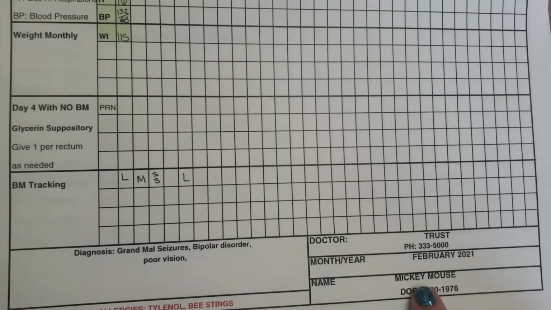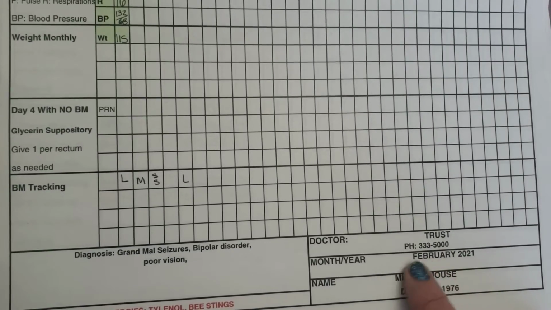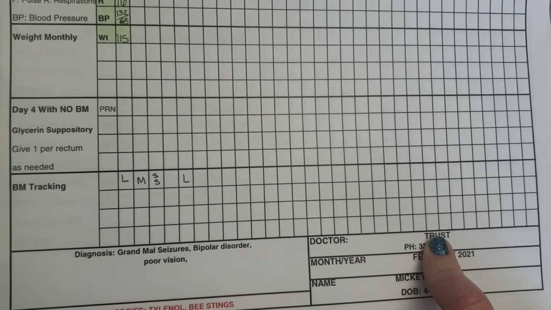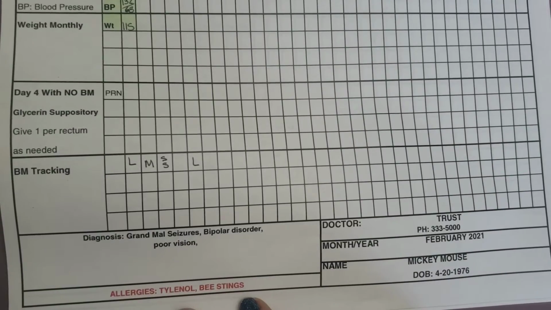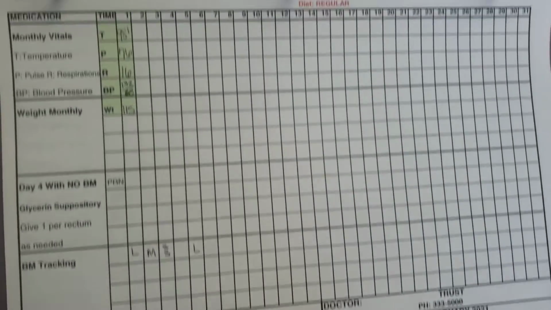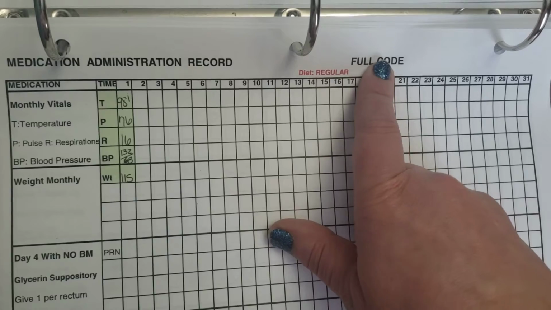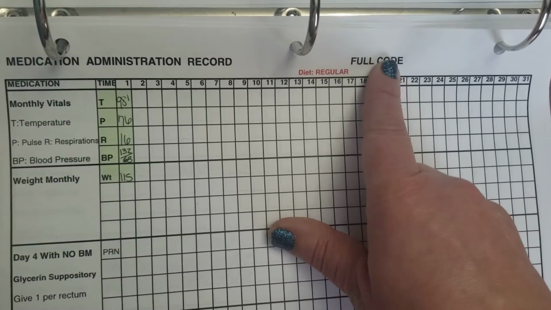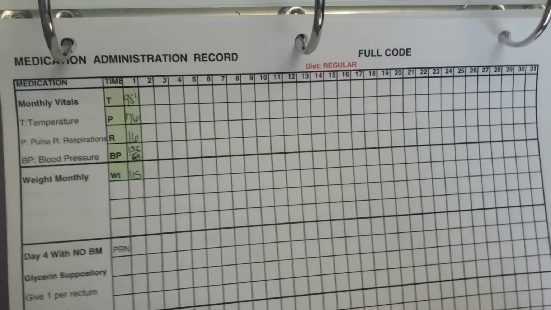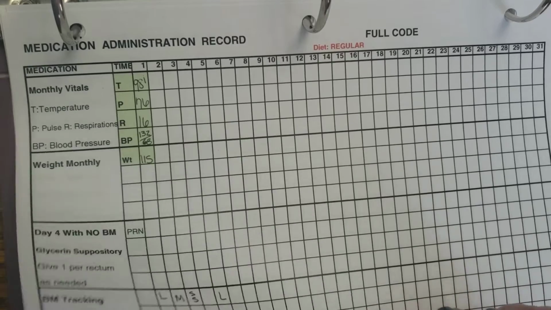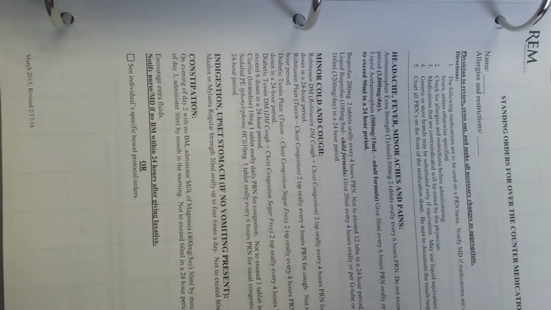They will have the client's name, their date of birth, the month and the year, the doctor. It should have their allergies listed on here as well. It might have diagnoses. It might even have their diet. It should have at least a DNR code status on these sheets. Towards the back of that, you're going to see standing orders.